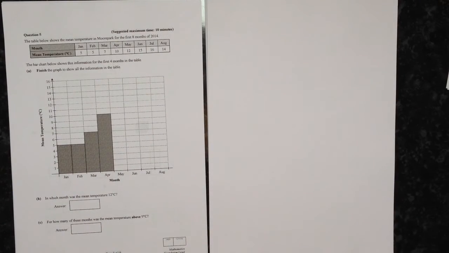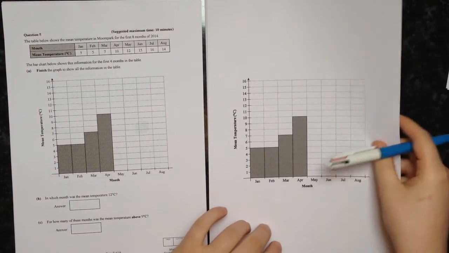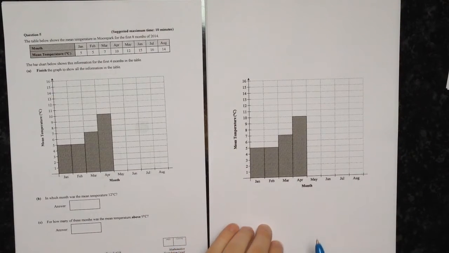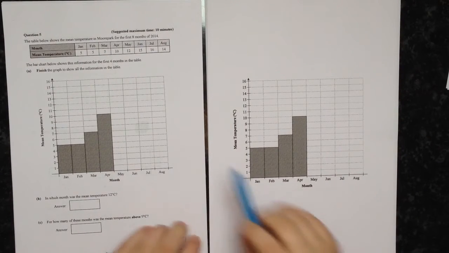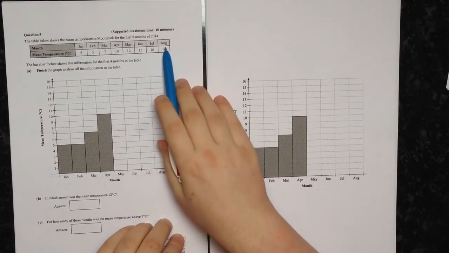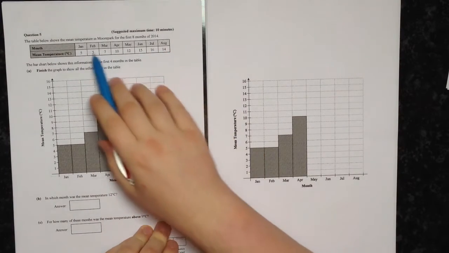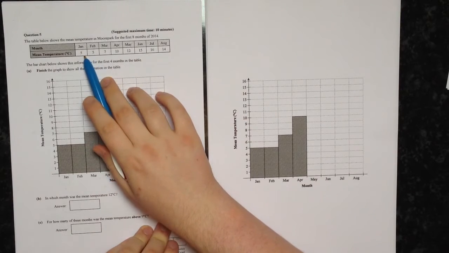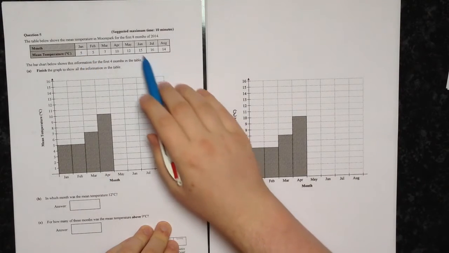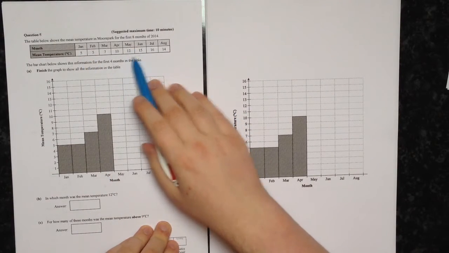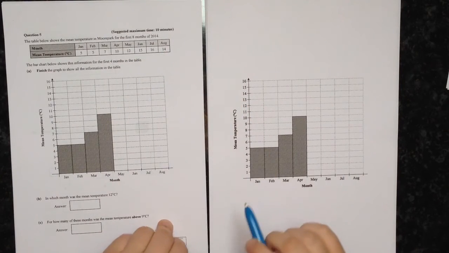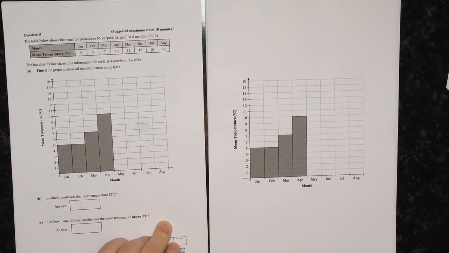Question 5. The table below shows the mean temperature in Moore Park for the first 8 months of 2014. So it shows us the first several months and the corresponding temperatures. In January the average temperature was 5 degrees, in May the average temperature was 12 degrees, and in August it was 14 degrees, and we're going to have to use this in some way.